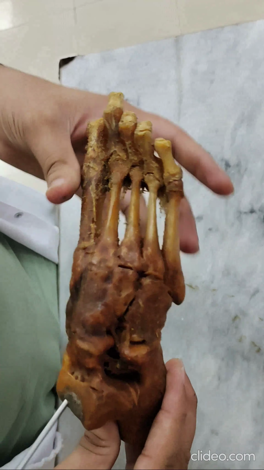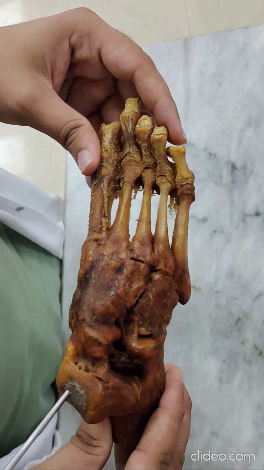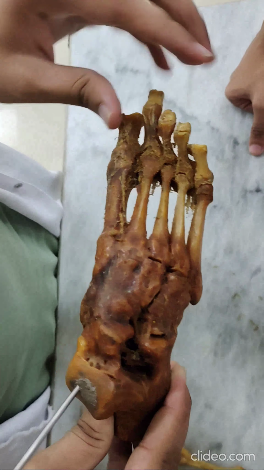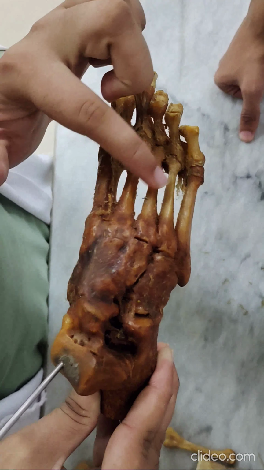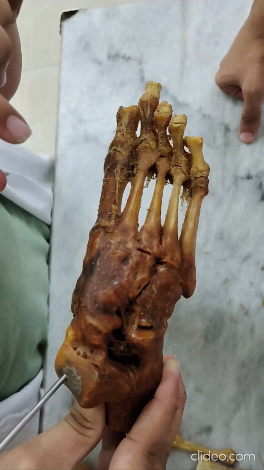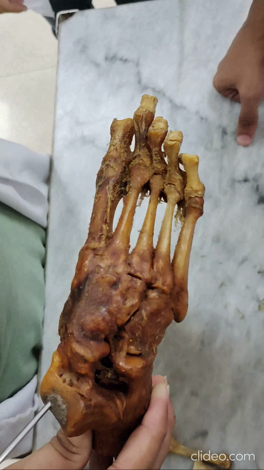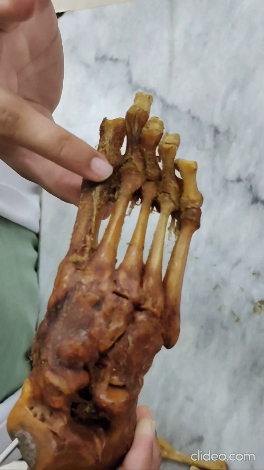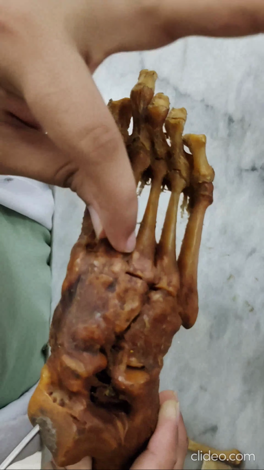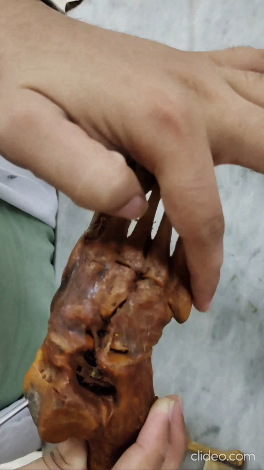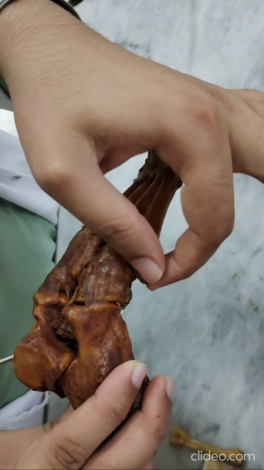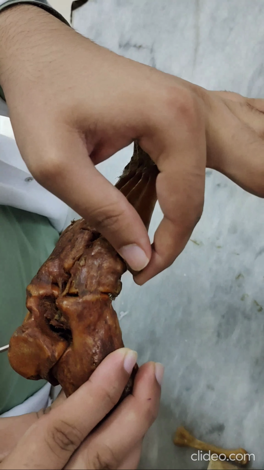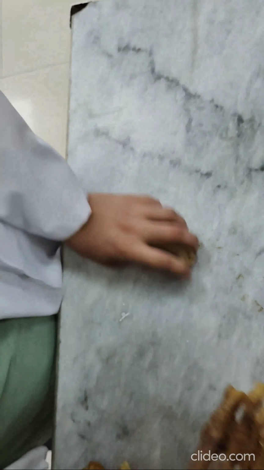So if we are given the foot, we can easily identify the different metatarsals. This is the first metatarsal, second, third, fourth and fifth metatarsal. However, if they are separately given, we cannot recognize them until we know about their special features. The first metatarsal is the thickest one, the second metatarsal is the longest one, and the fifth metatarsal contains a tuberosity, which is called the tuberosity of the fifth metatarsal. Now let us see them separately.